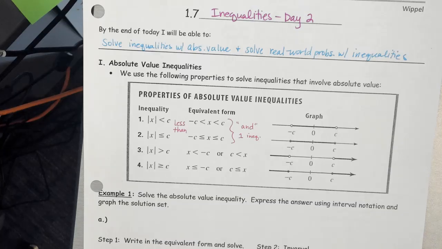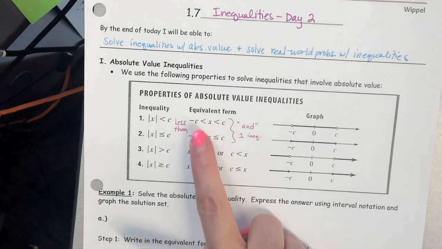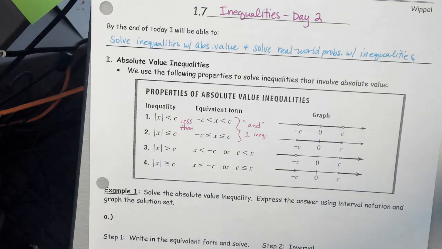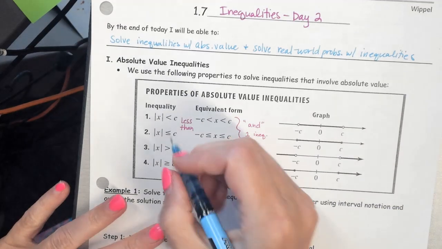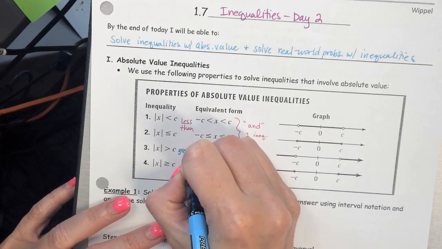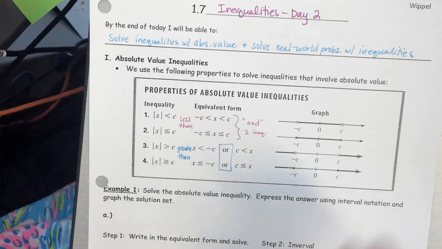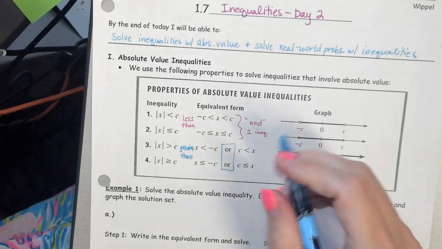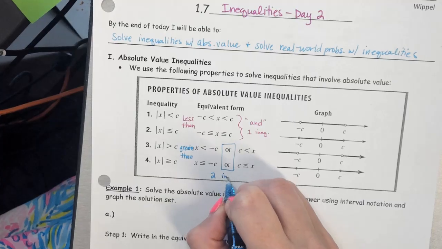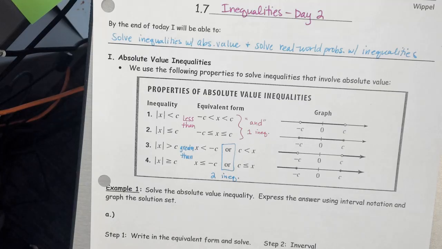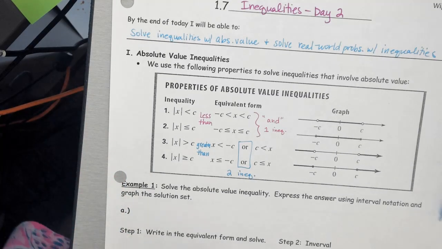A value can be less than a number and then greater than the opposite of that number, right? So if C was 8, a number can be less than 8 and also greater than -8 at the same time. When you have greater than, you have an or that connects them. So for the greater than, you're going to have the or, and you have two inequalities.